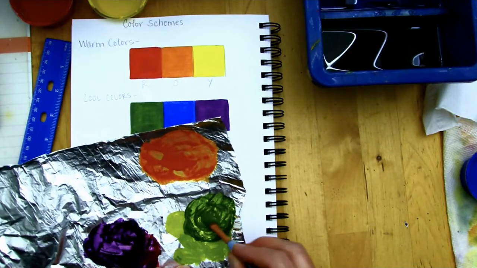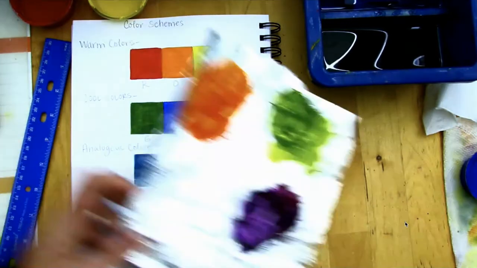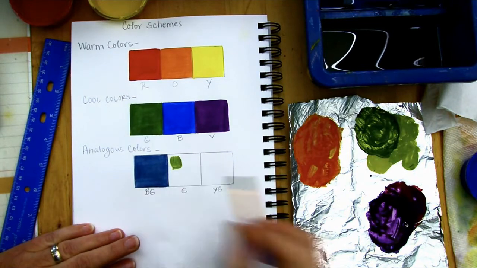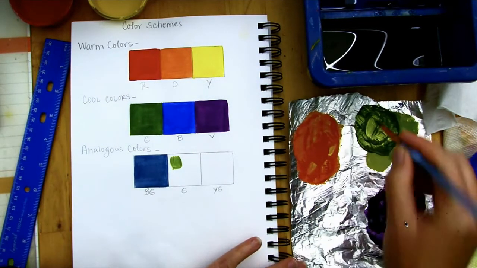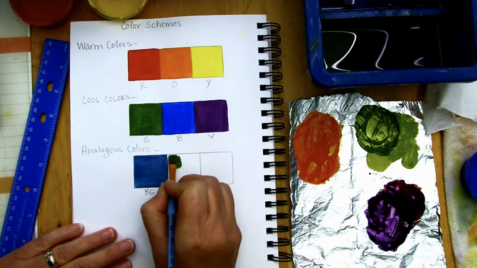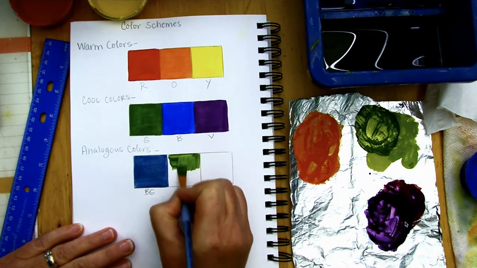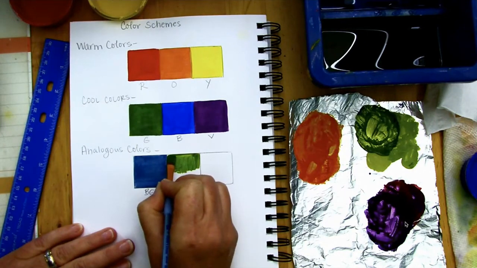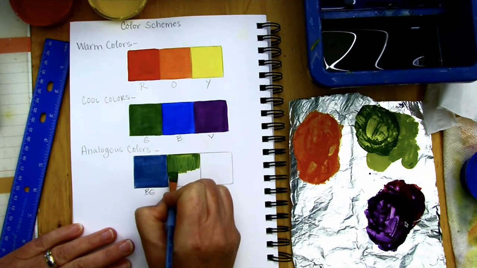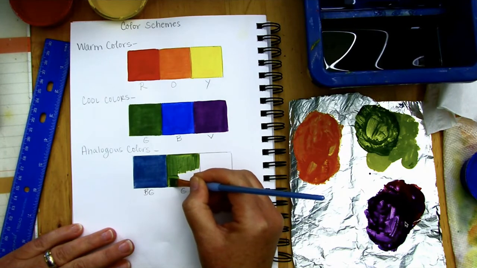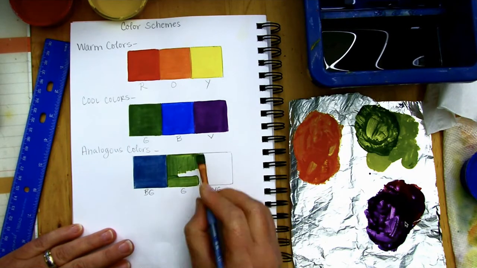Go ahead and continue to follow along by creating this color set of blue-green, green, and yellow-green, which is an analogous color scheme because they're next to each other on the color wheel and they share at least one tertiary color. In this case, there are 2 tertiary colors being used.